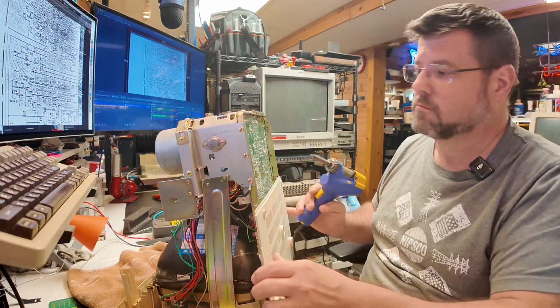I just want this monitor to work so we can move on to our next project, which is pimping out a nice 5150 that I bought with some neat aftermarket cards and seeing what we can make it do. So let me go ahead and get that repair done. We'll put this monitor back together.